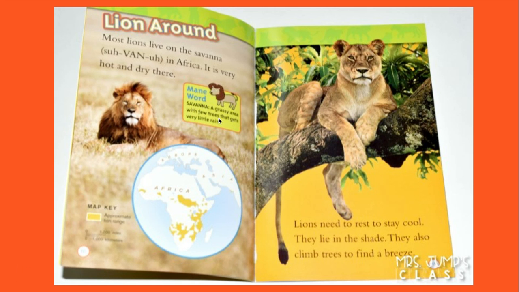And then here I have one of the words, savanna. If I didn't know what the word savanna meant, I could go to this little definition box here. It says a grassy area with few trees that gets very little rain. So this text feature is kind of like a mini glossary that's helping me understand a word that I may not have seen before.